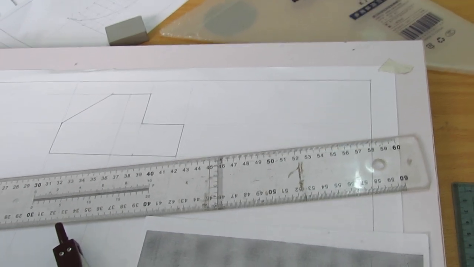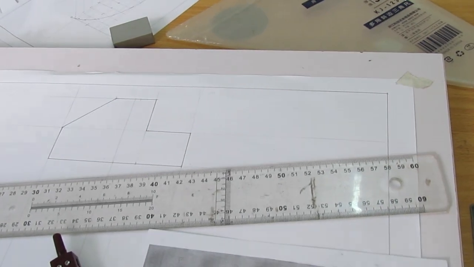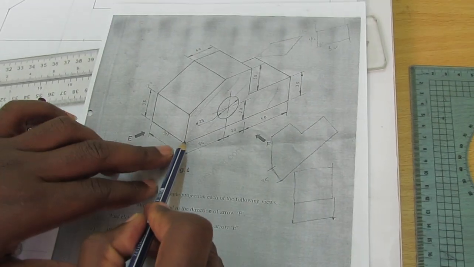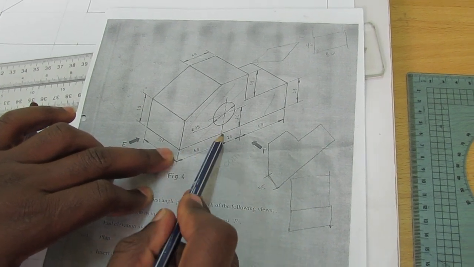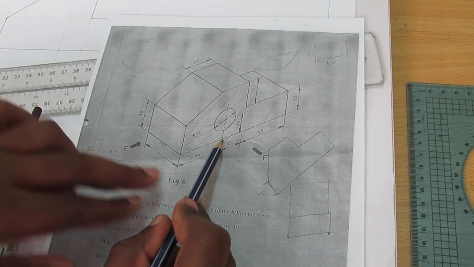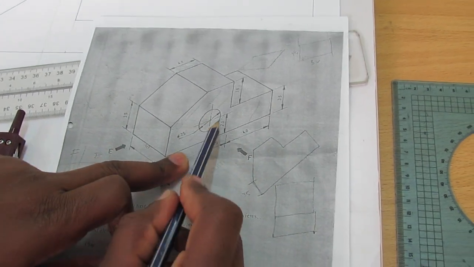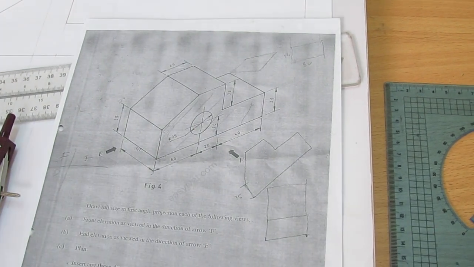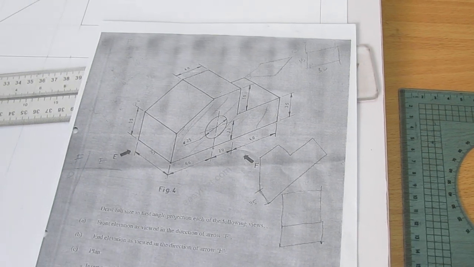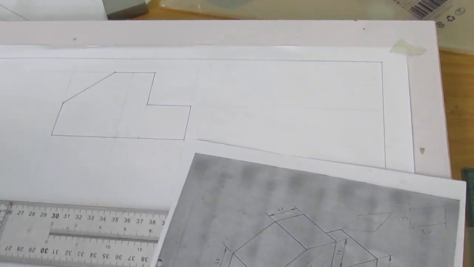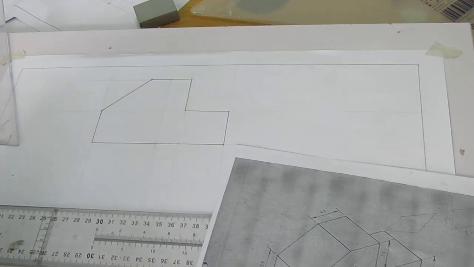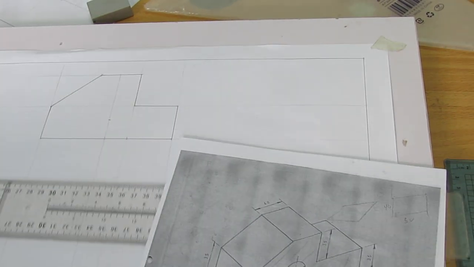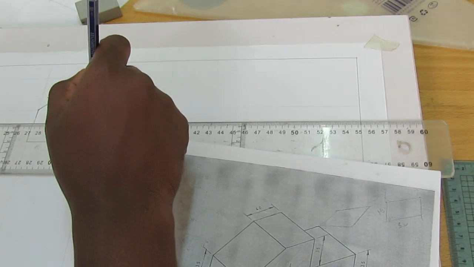Good, that is it. Now we have measured this distance here, from here to here, which is 60. Then from here to here is 20. Then we'll draw this circle of diameter 25. So we'll measure a height of 20 from here. So this is my height of 20. Make a mark there. Draw a center line to indicate that that is a circle.